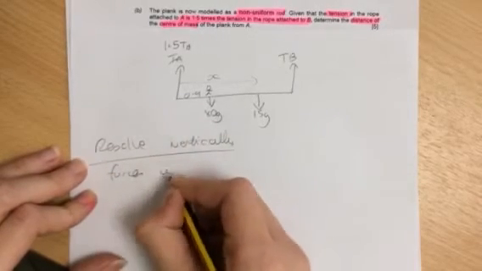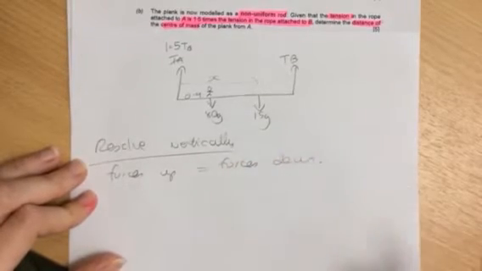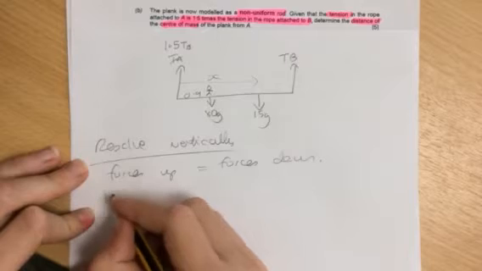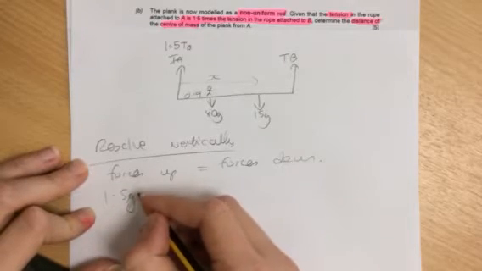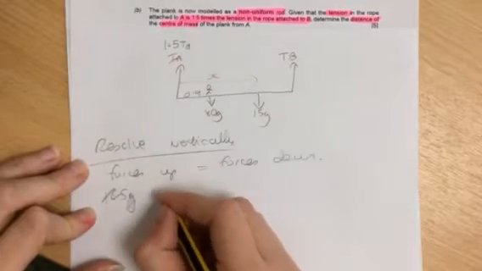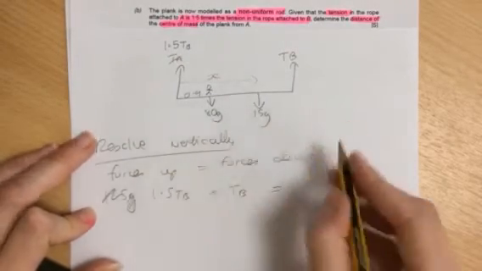So we've got forces up equals forces down. We've got these two forces going up and these two forces going down.